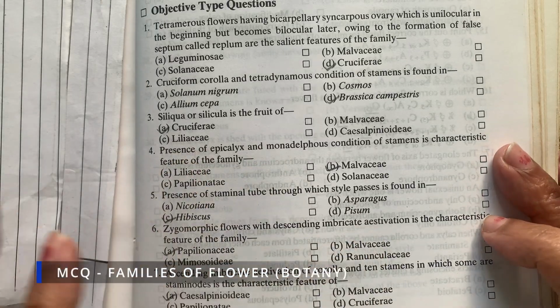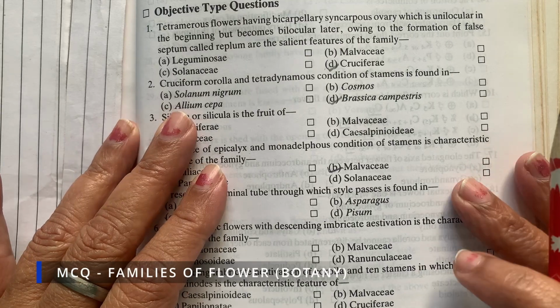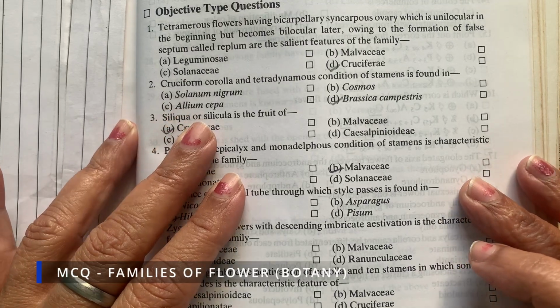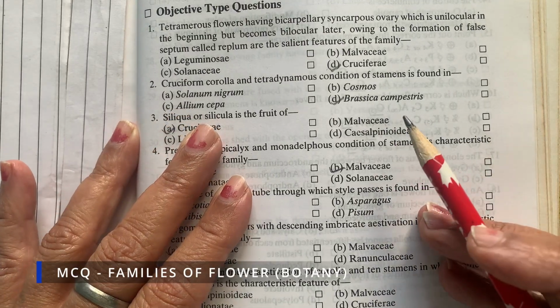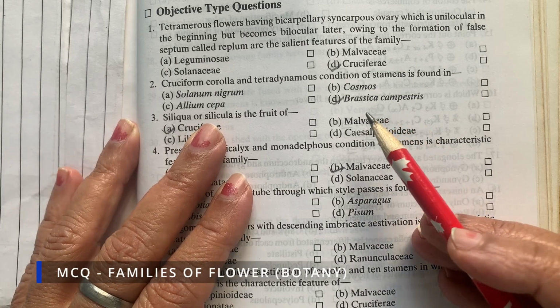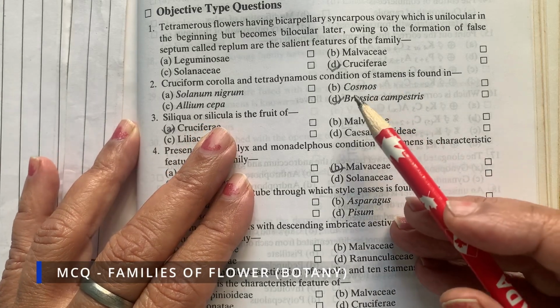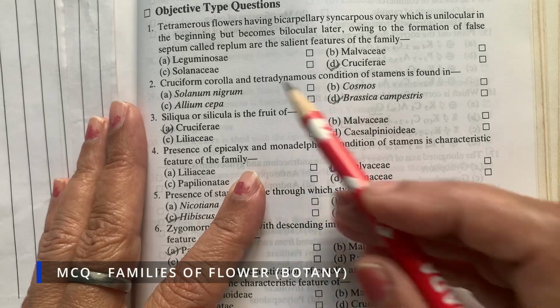Today I am going to discuss some important questions of botany regarding the families. Some families of flower in botany for NEET aspirants and other competitive exams.